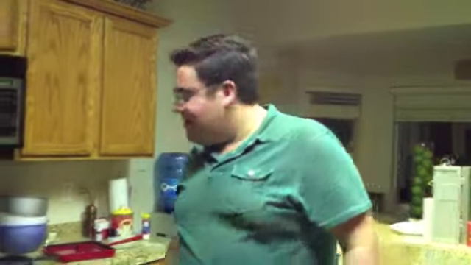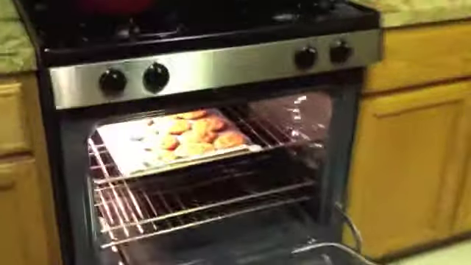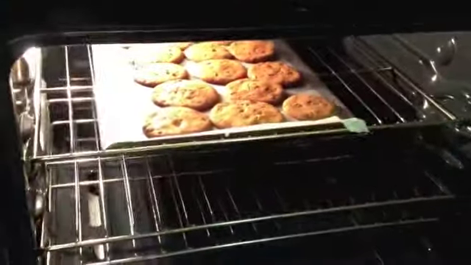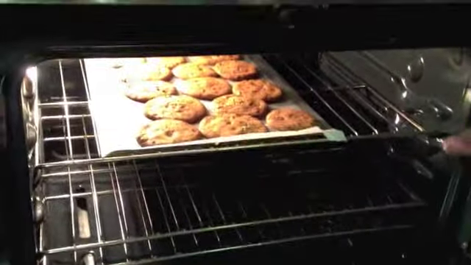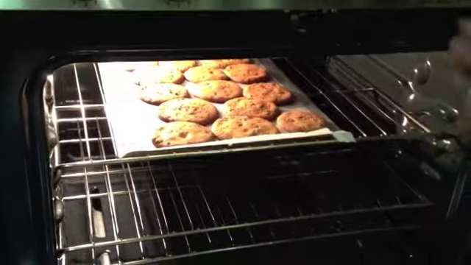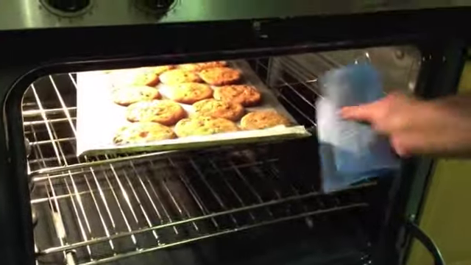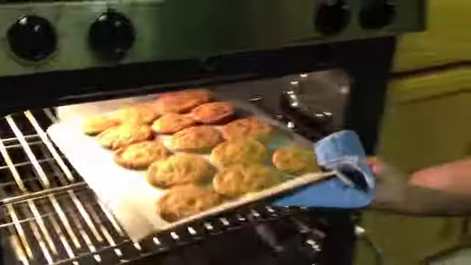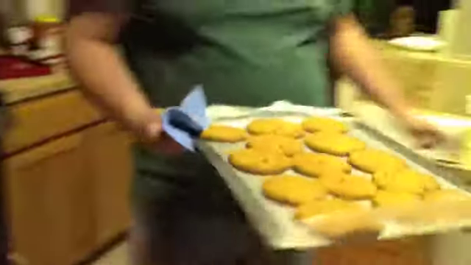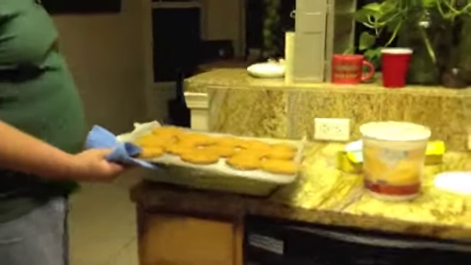So the cookies are ready. As you can see, they're nice and brown. I'm gonna take them off, but in order for me not to get heat by conduction from the pan because it's too hot, I'm gonna use an insulator. Whoa, it's very hot. Well, this is not a conventional way of baking cookies.